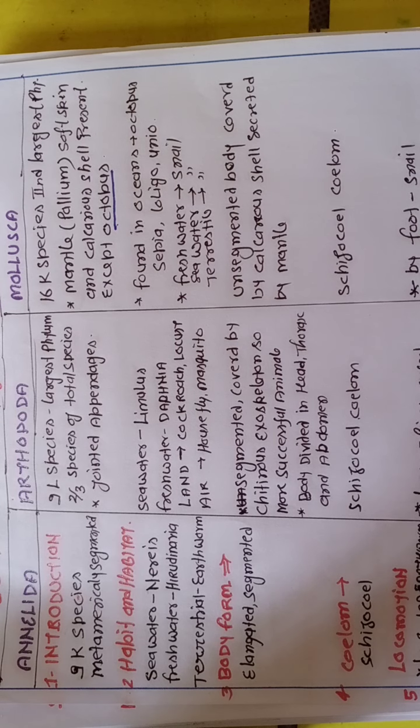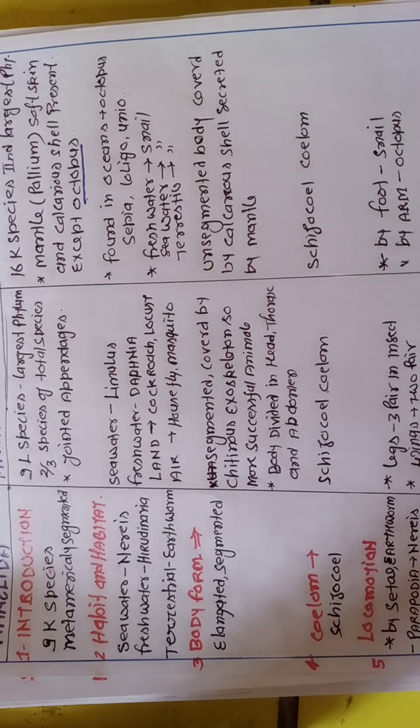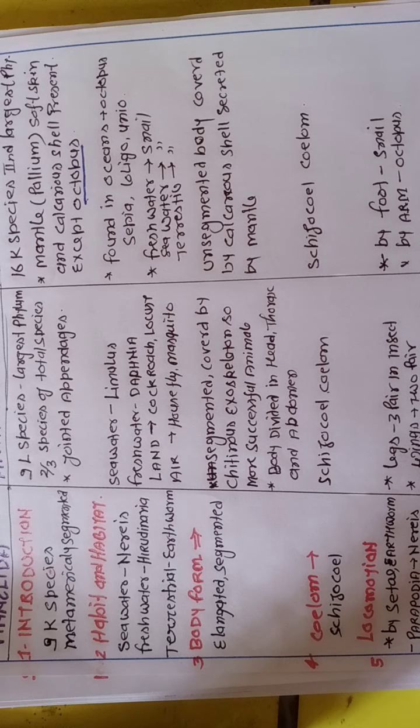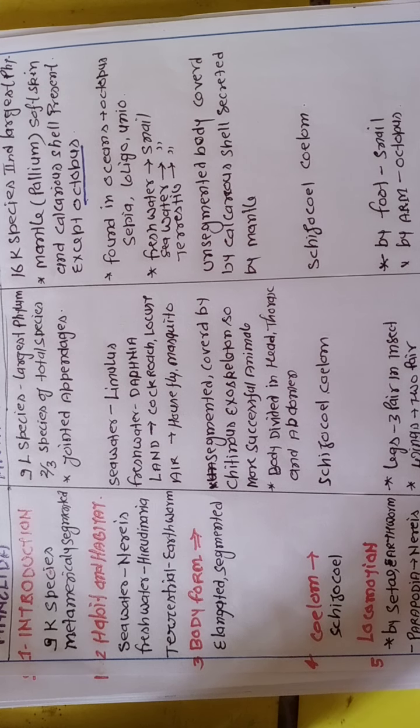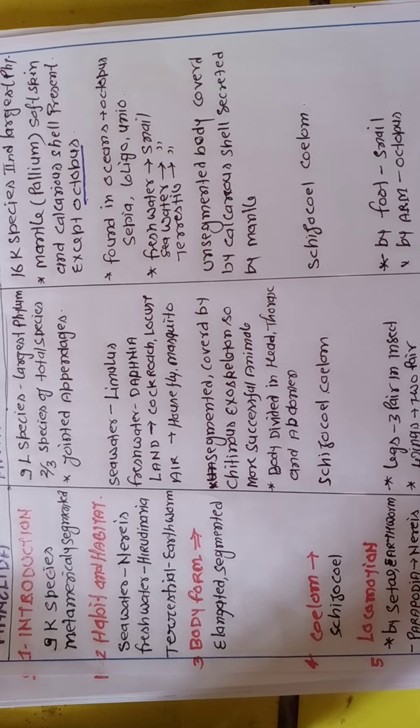After that, habit and habitat. In Annelida, they may be found in seawater, freshwater and terrestrial. Only one example in seawater you should learn, Nereis, and in freshwater, Hirudinea, also known as leech. And terrestrial, earthworm. You know that earthworm is found in moist soil by making burrows.